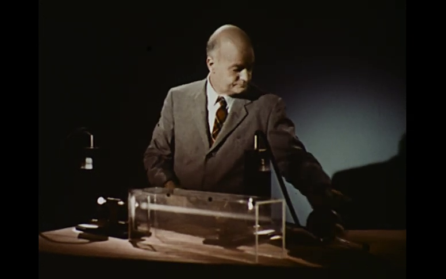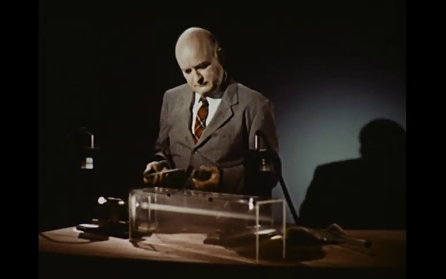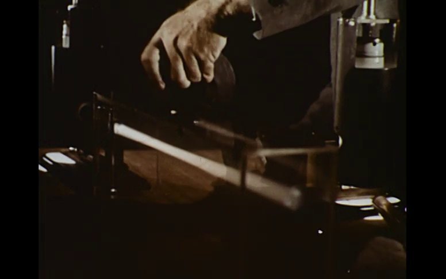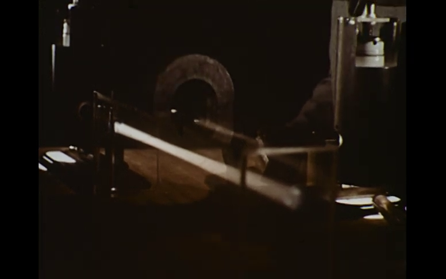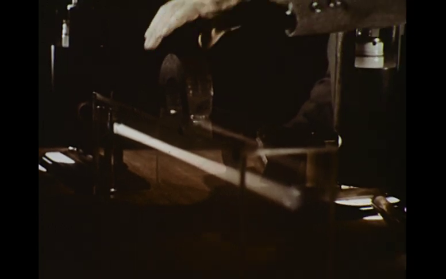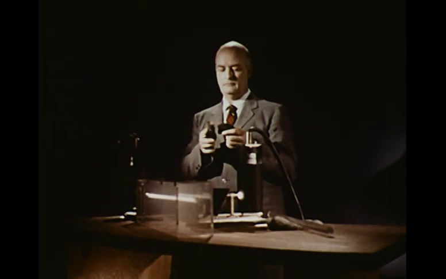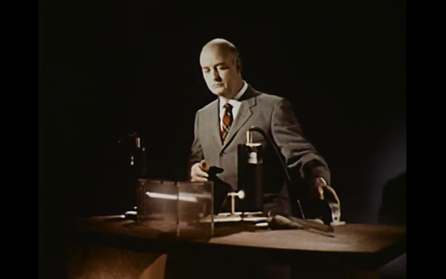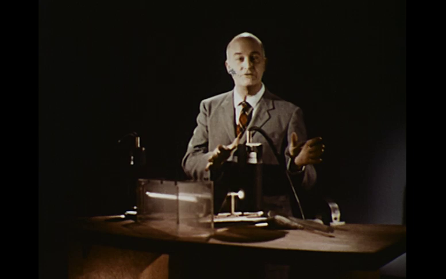And this magnet set on top, no effect. This way, no effect. No effect at all. So, none of these three outside agents had any effect on the direction of that beam of light.